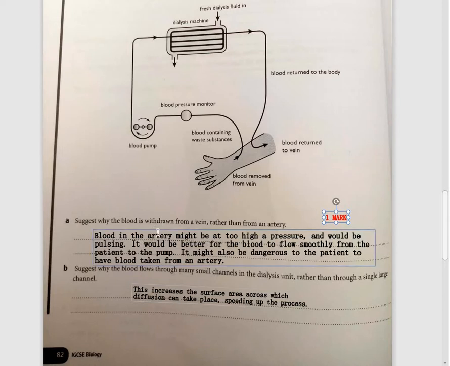So you can say: blood in the artery might be at too high pressure and it will be pulsing. Another option, I'll make it like a slash: it would be better for the blood to flow smoothly from the patient to the pump. Okay. It might also be dangerous to the patient to have blood taken from an artery.